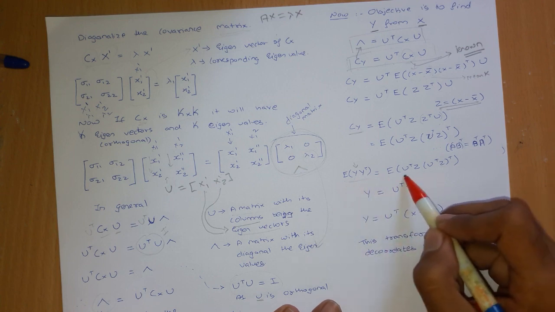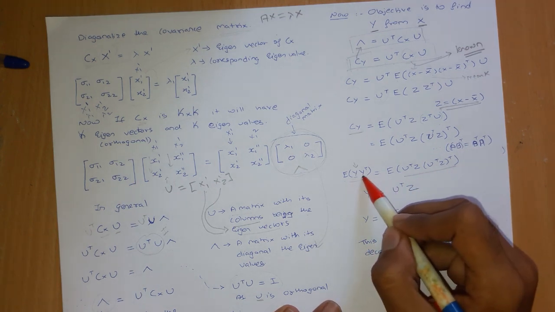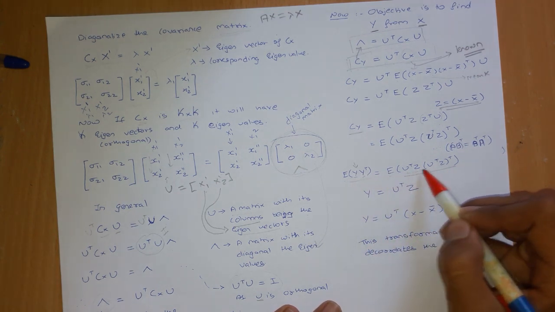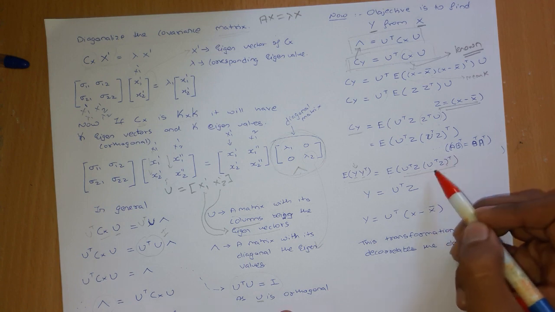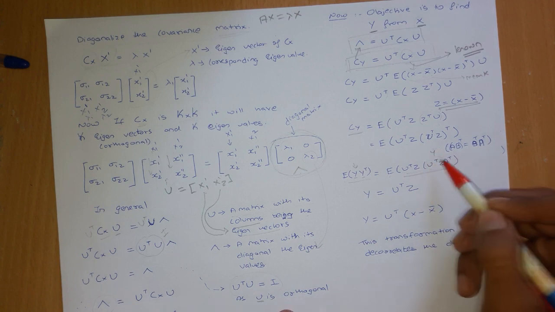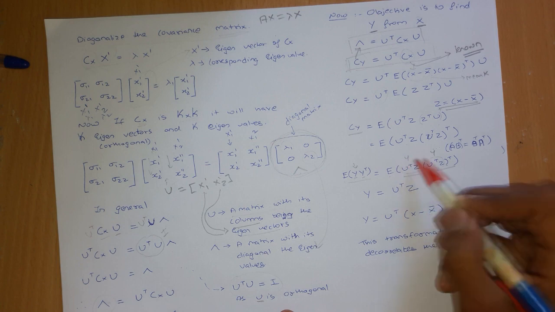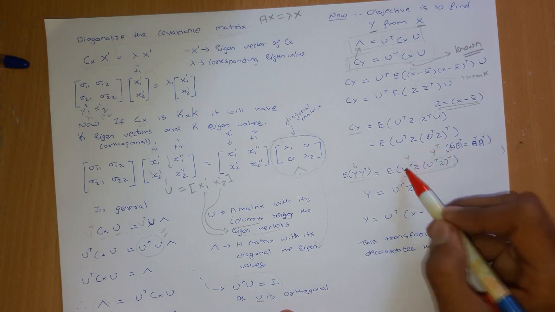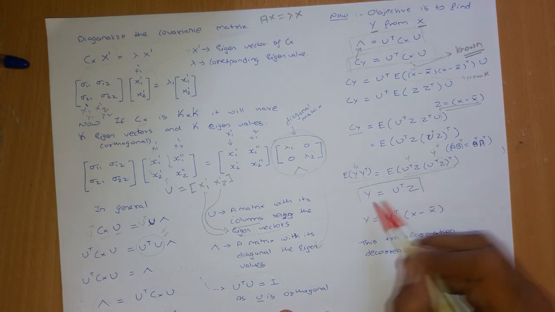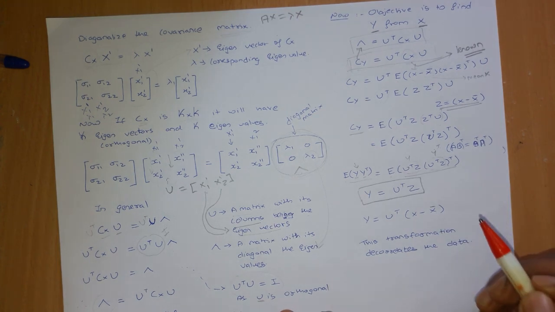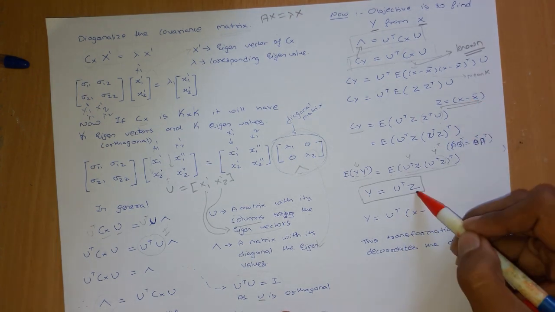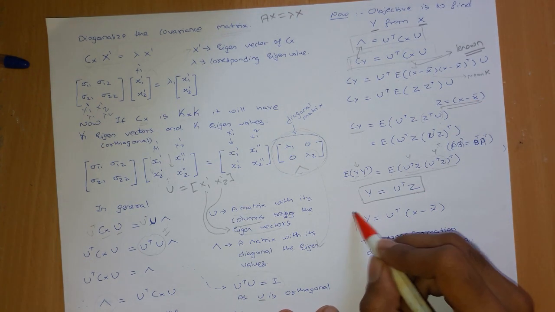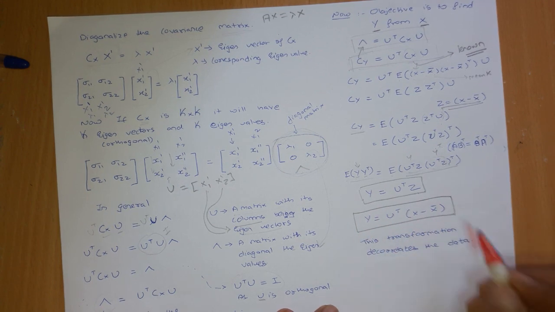By comparing, this is y into y transpose, and this is the expectation of u transpose z, u transpose z, transposed. So this thing can be considered as y, and I get y equal to u transpose z. Just plugging in the values of z, you will get your required transformation.